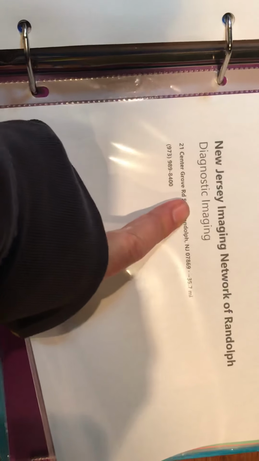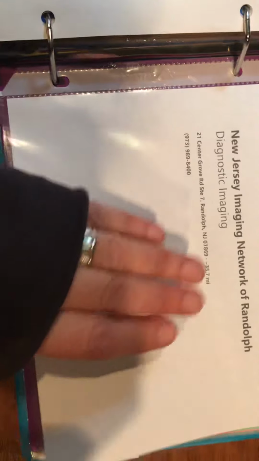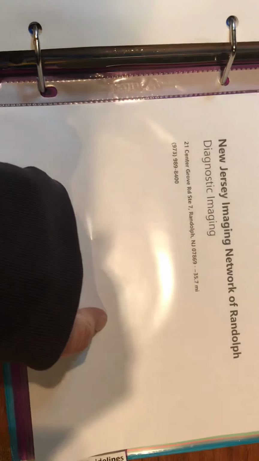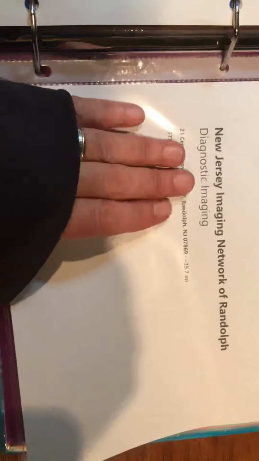Here are some contacts. This is the Acumen. This is where we send people for ultrasounds. And then there's another one, New Jersey Imaging Network of Randolph. Jan hasn't used them yet, but I would imagine that our clients closer to New Jersey, closer to where I live, might benefit from them. So once I get my NPI number, I'm going to look into that.